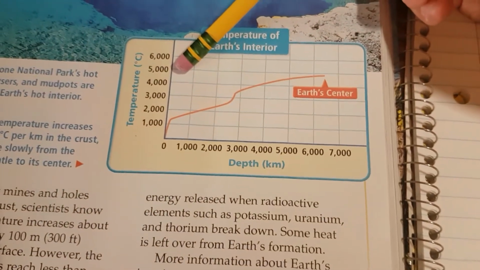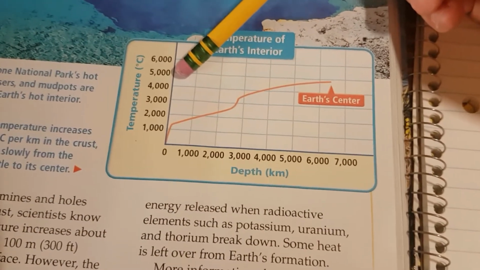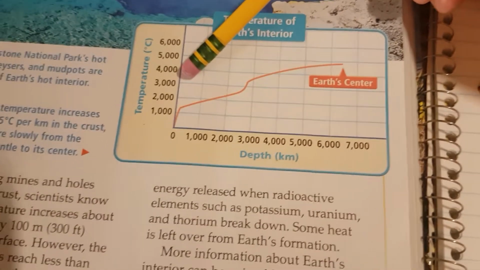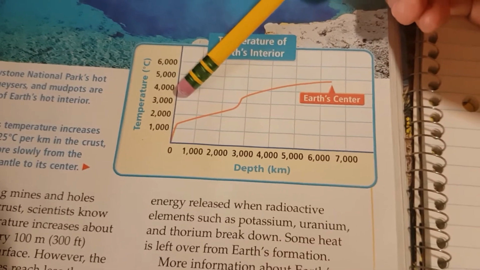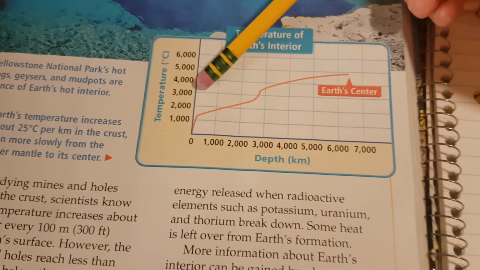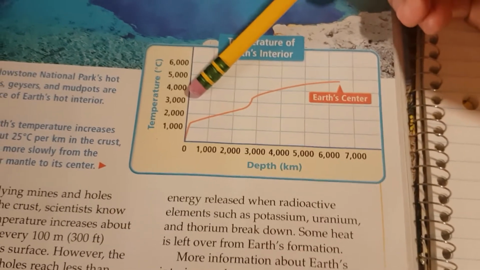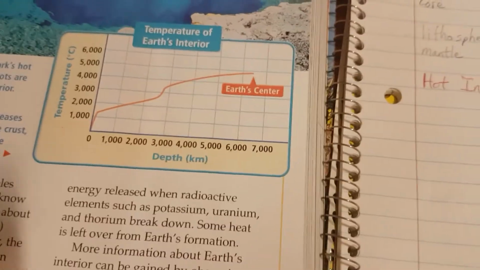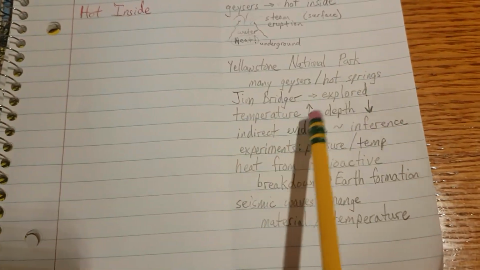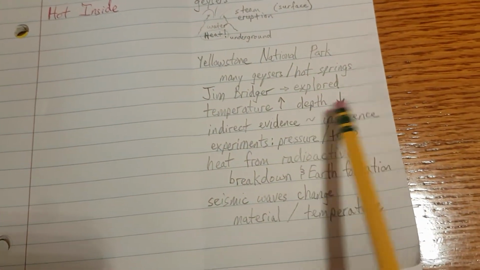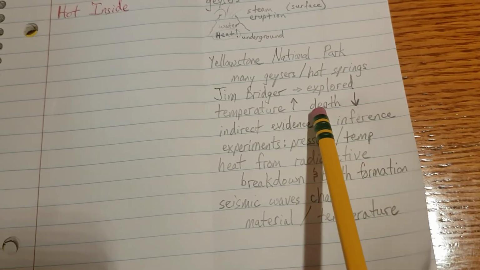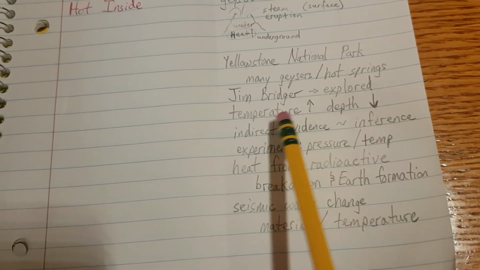That is hot enough to melt metal, right? This is not just warm compared to us. Thousands of degrees Celsius is melting metal. And that's why they think that the inner core of the Earth, being made of iron, is molten or liquid iron. Okay, do we have something about that information? I think we do. Yeah, the temperature increases as we go further down, or the depth increases. As we get deeper and deeper into the Earth, our temperature goes up.